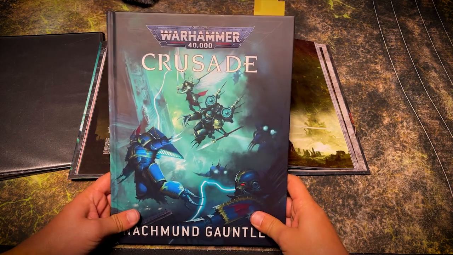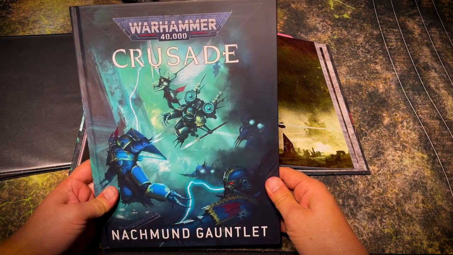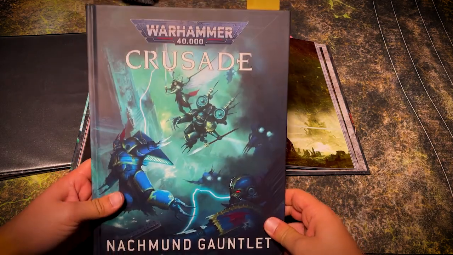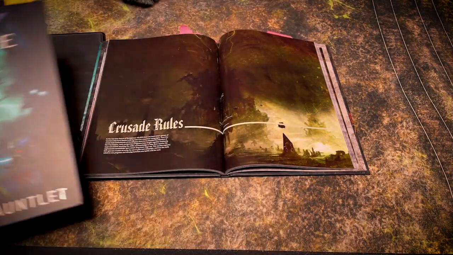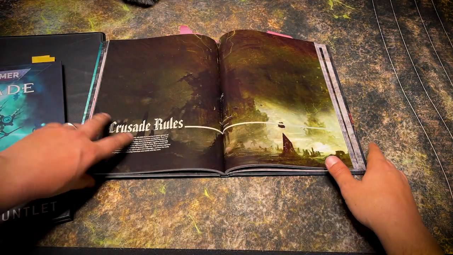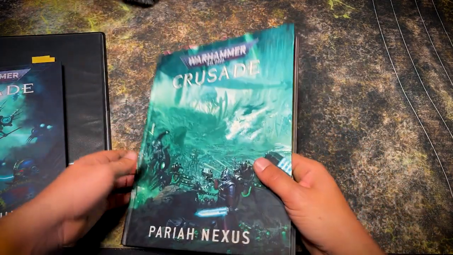And so I'm hand modeling again, and I've got my Nachmund Gauntlet Crusade book, and they just announced at Adepticon that there'll be a new one, the Crusade Armageddon, which I'm very excited about. And today I played a game of Crusade in the Nachmund Gauntlet, and it was really fun and really lovely. I lost again, I'm 0-3.